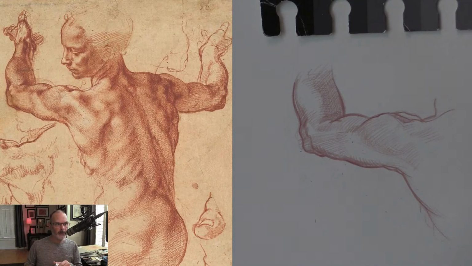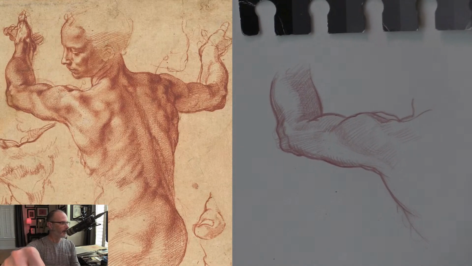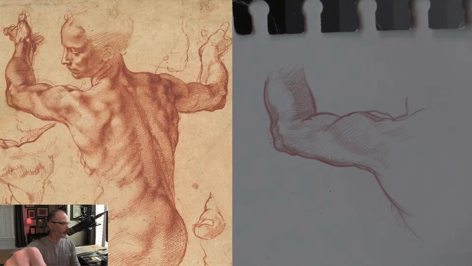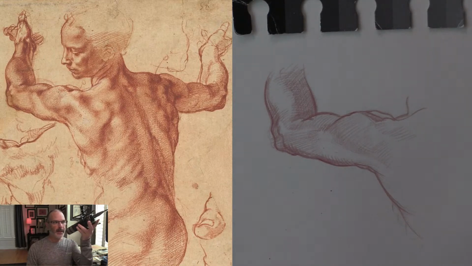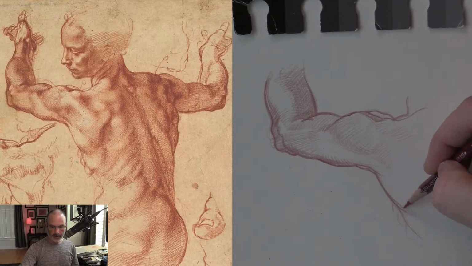All right, I want to branch out. I need to move this drawing over a little bit, okay? So just hang in there, people. Now I want to branch out a little bit. I want to do a little bit over here with the lat.